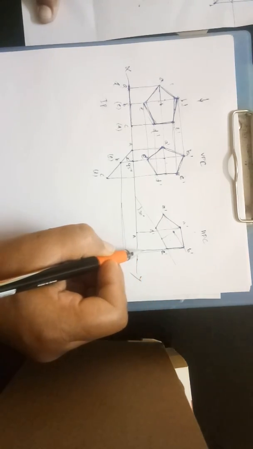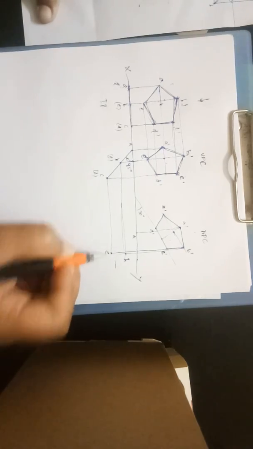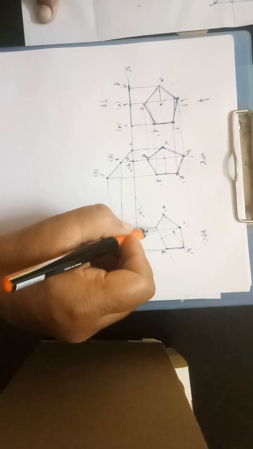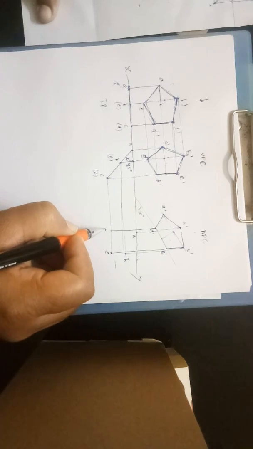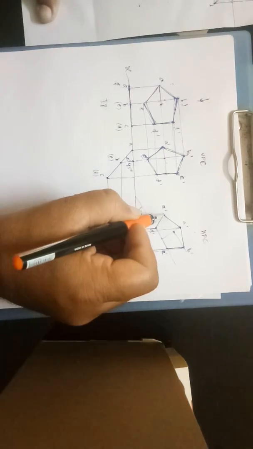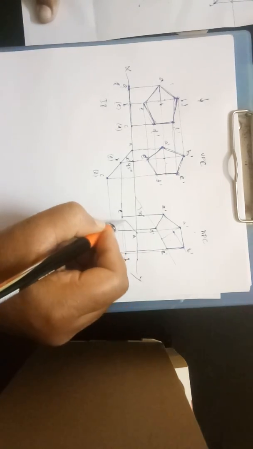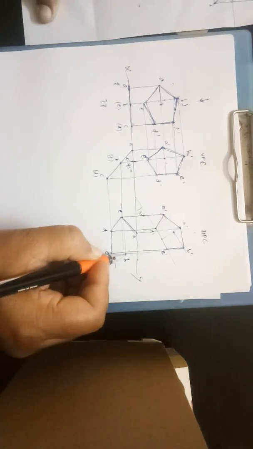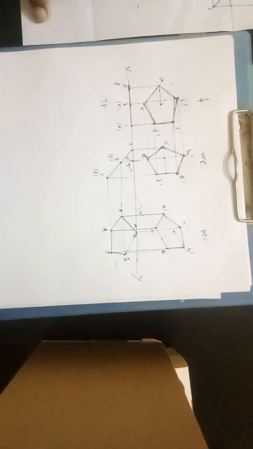And from C draw a vertical projector, and from the previous top view draw a horizontal projector. This will be C. And here D: B and C and D are both in the same line. So this will be your D, and this will be the point E. So join A, B, C, D, E. You will get the required top view of the pentagonal lamina, which is resting on its corner on VP.